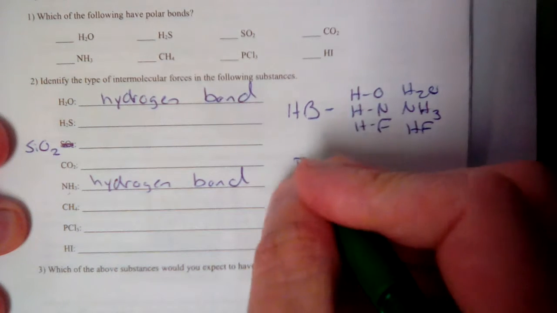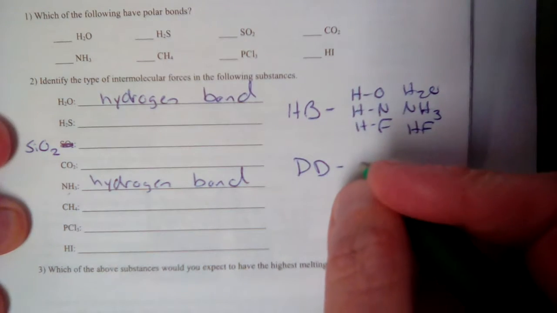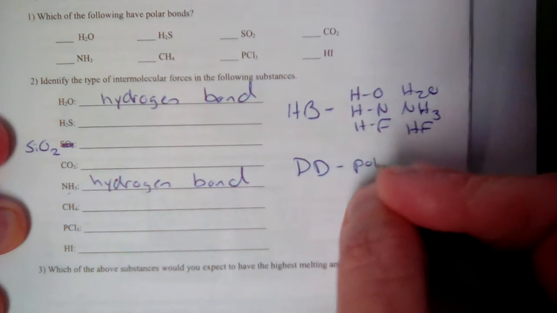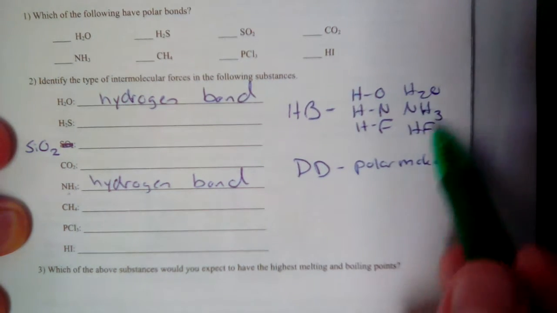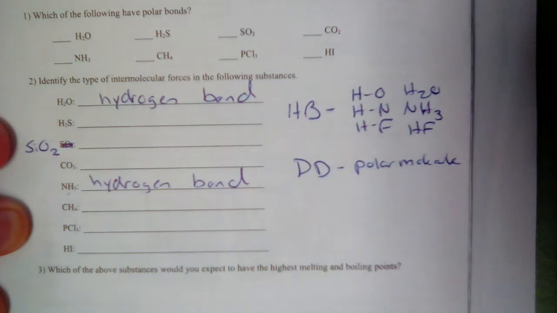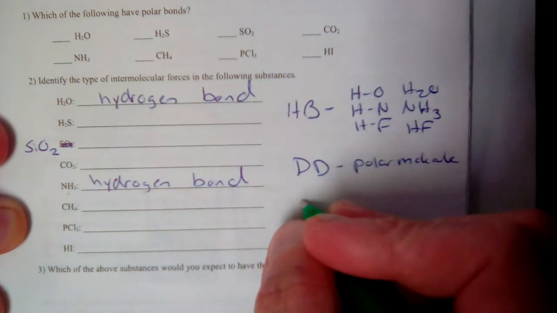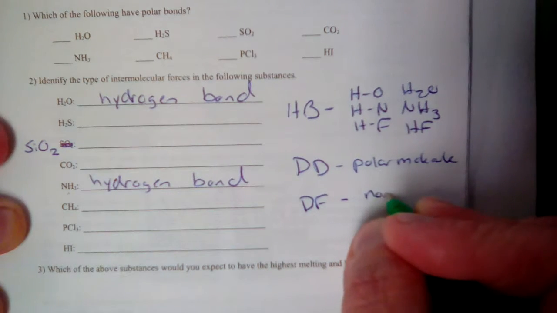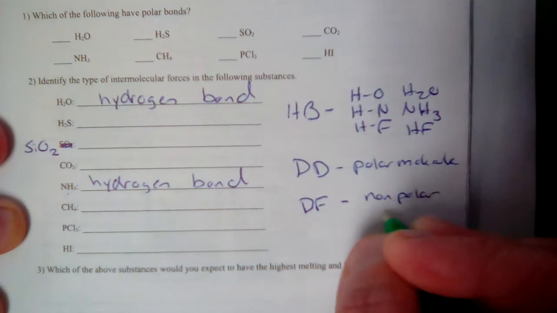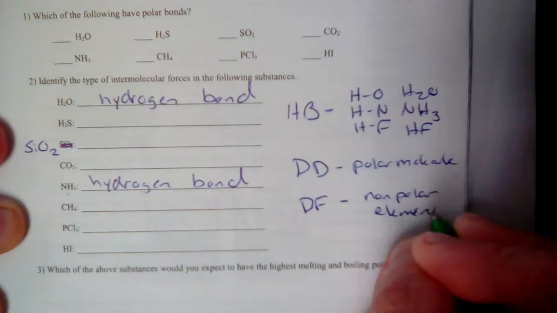For dipole-dipole, it's just got to be any other polar molecule. Again, any other polar molecule besides those. And then for dispersion forces, it's going to be nonpolar or element. So let's get into it.